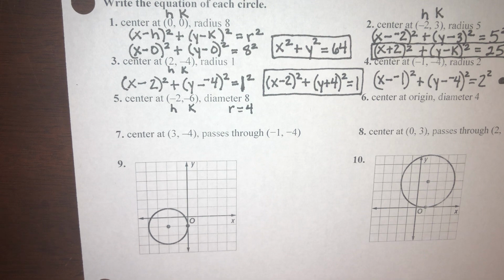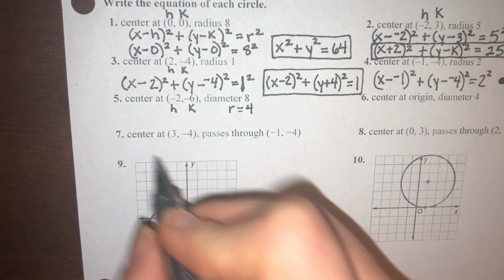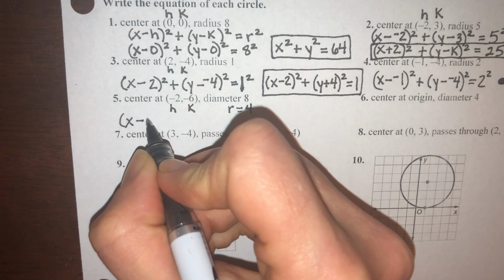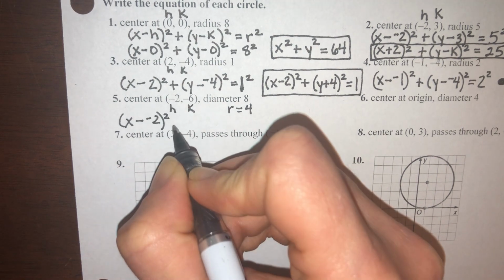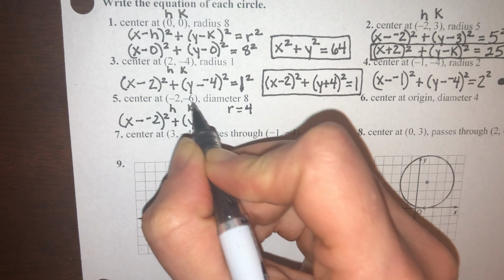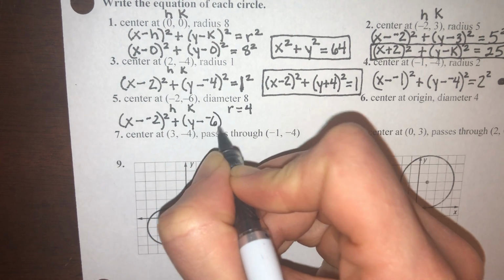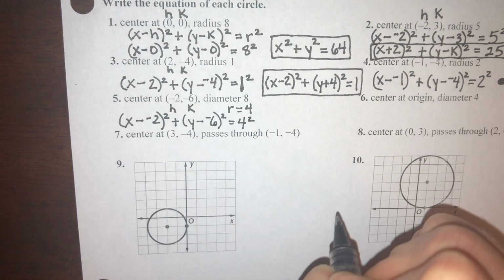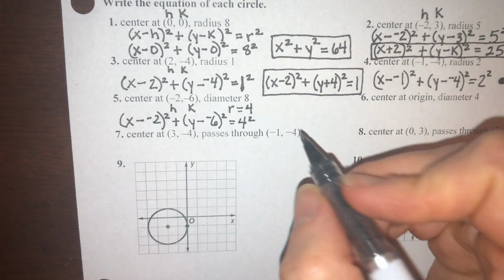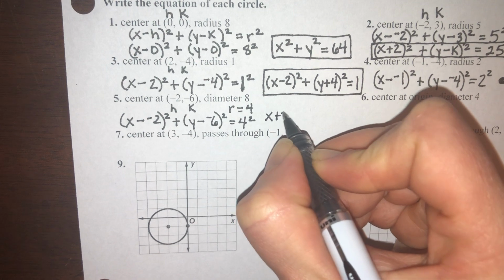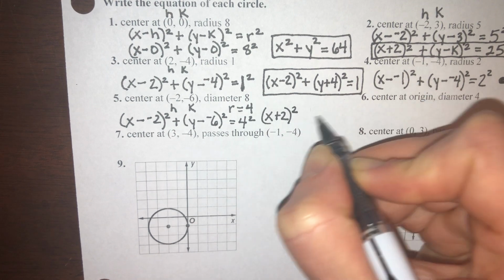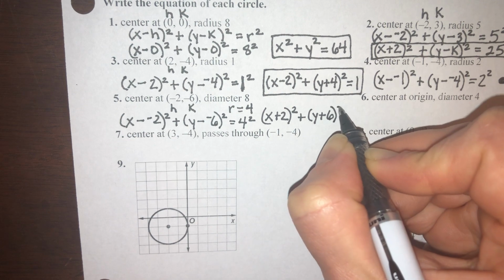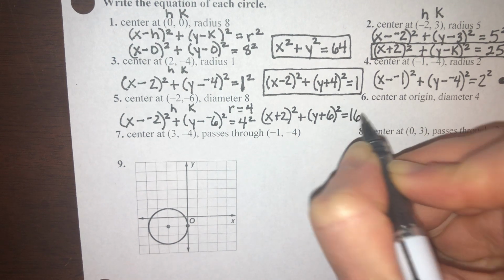Now that we have that, we're ready to rock and roll just like we did on the others. X minus h, which is negative 2 squared, plus y minus k, which is negative 6 squared, equals 4 squared. And now we simplify. X plus 2 squared plus y plus 6 squared equals 16.